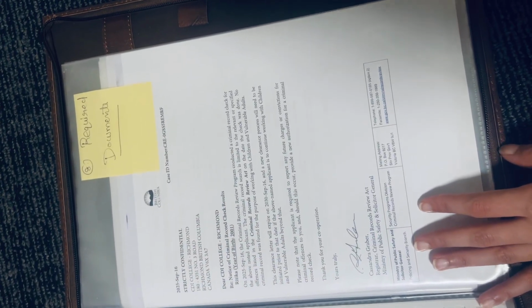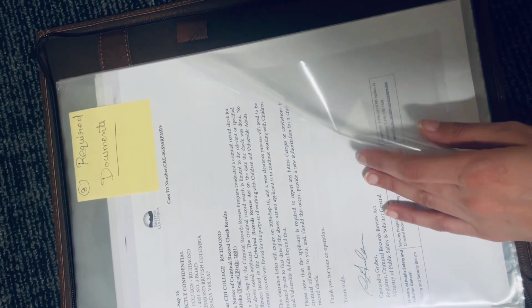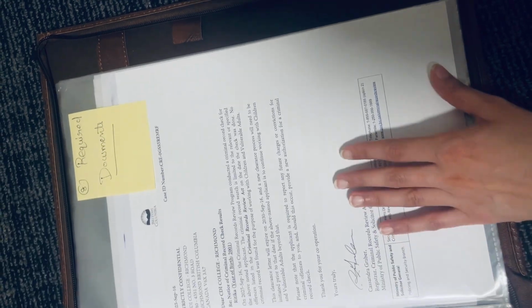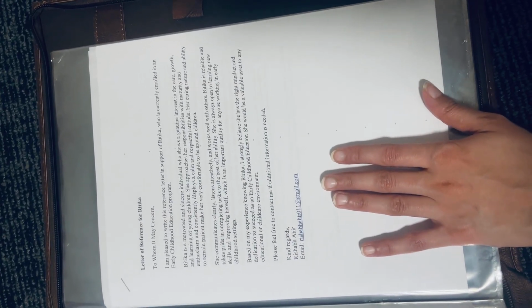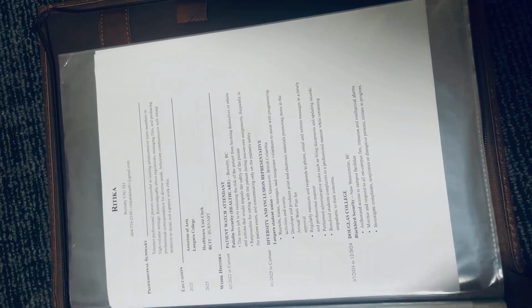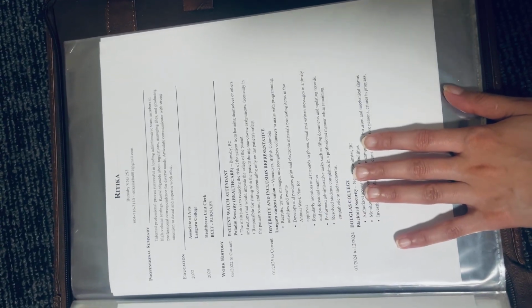Then it's again the criminal record check, and then my immunization report, and then my reference letters, and then last my resume.